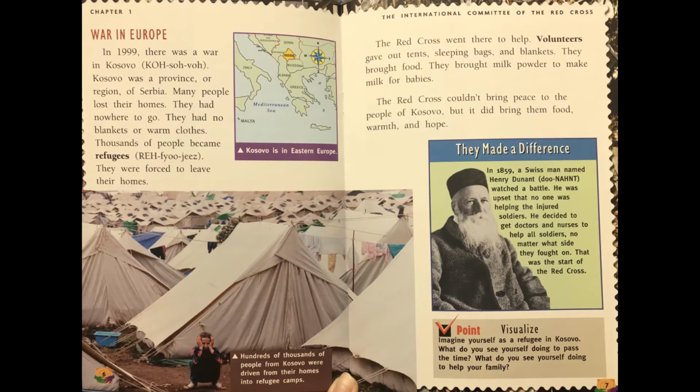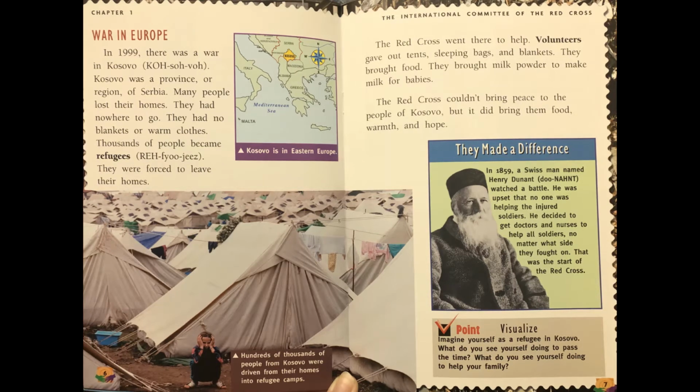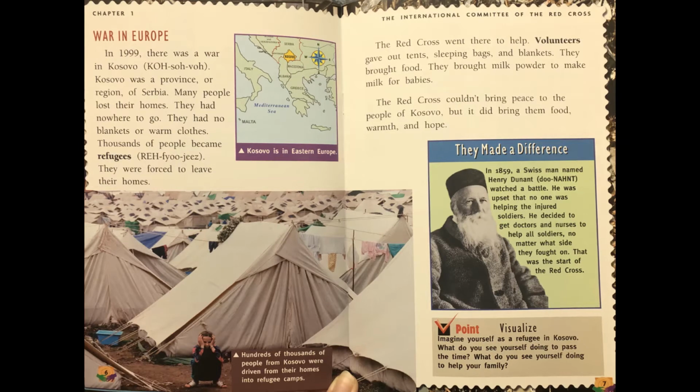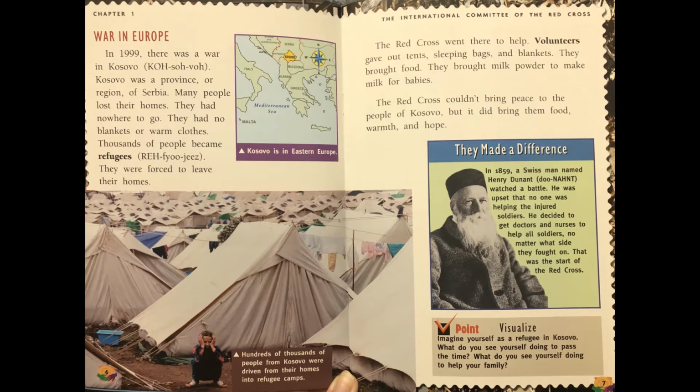And now we can look at the pictures on page 6. You can see a map which shows that Kosovo is in Eastern Europe. And then at the bottom, hundreds of thousands of people from Kosovo were driven from their homes into refugee camps.